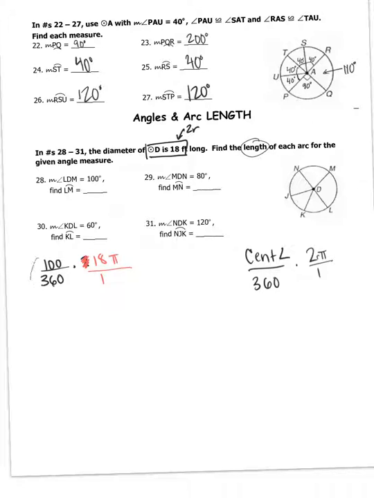I like to try to reduce this fraction first. I see that they're both divisible by 10, so I'm going to start by dividing both by 10. And then I get 10 over 36 times 18 pi over 1. Still, I think I can reduce because 10 and 36 are both divisible by 2. So I'm going to divide both of these on the left by 2. I'm still just simplifying this fraction. 36 divided by 2 would give me 18. So now I have an unreducible fraction because 5 is prime. And I'm going to times that by 18 pi over 1.